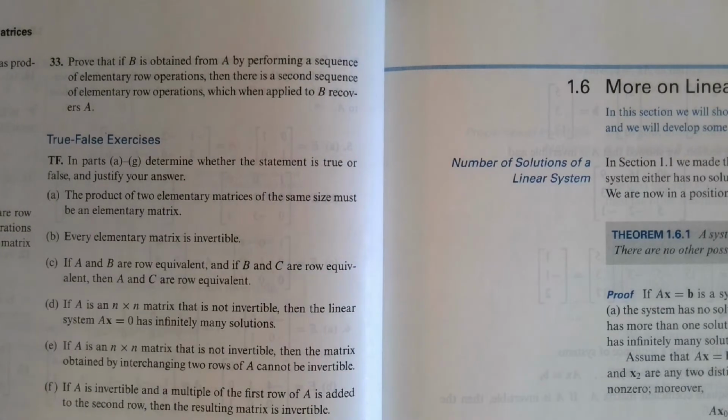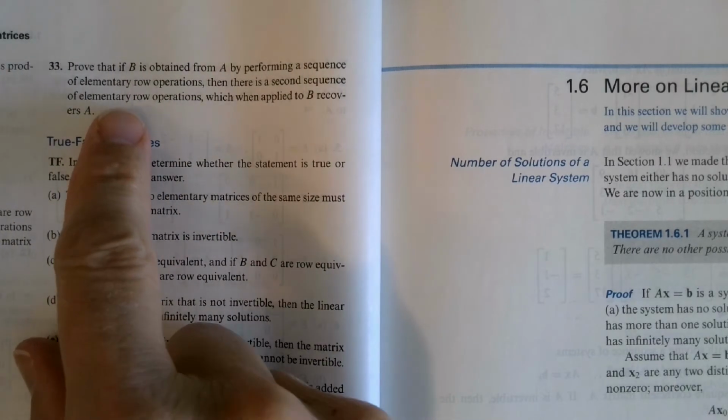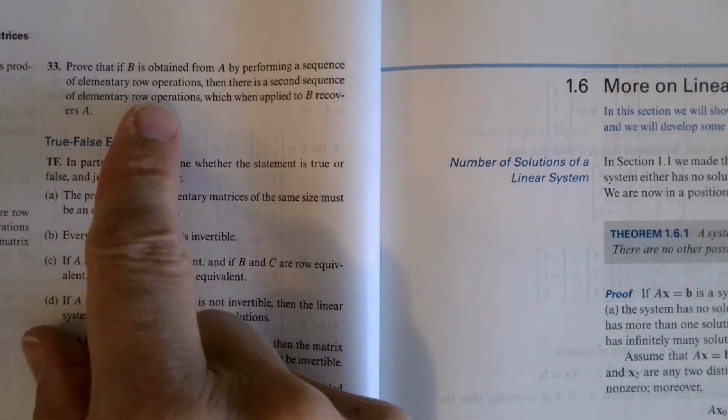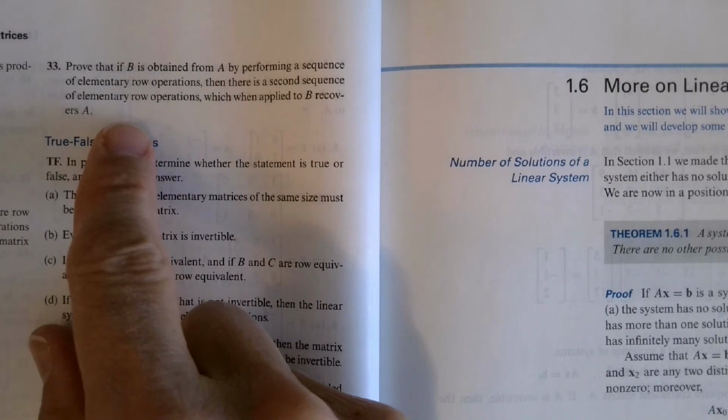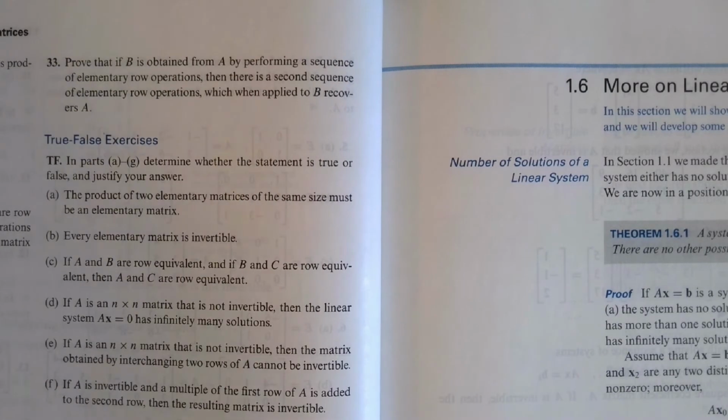So I want to look at the proof assigned in section 1.5. It's number 33. It says prove that if B is obtained from A by performing a sequence of elementary row operations, there's a second sequence of elementary row operations which when applied to B recovers A. So let's see what we mean by this.